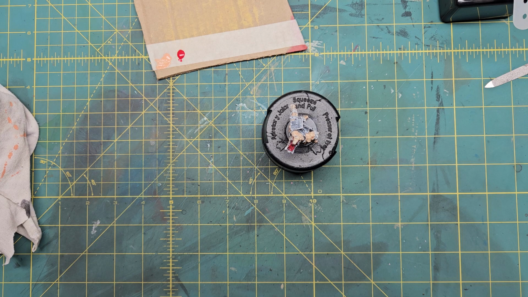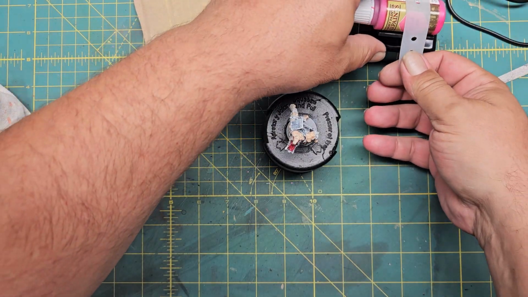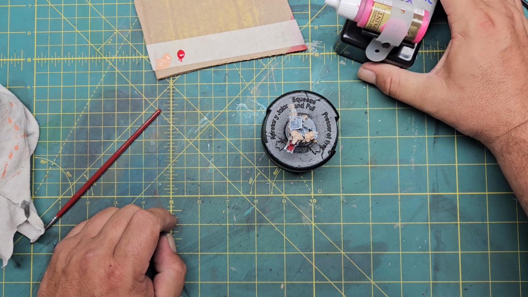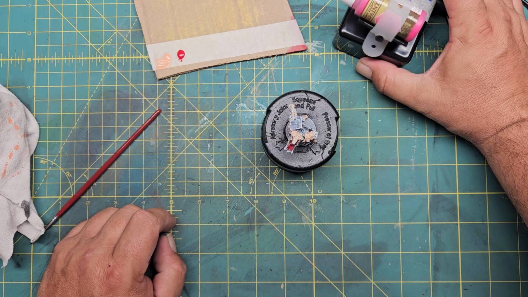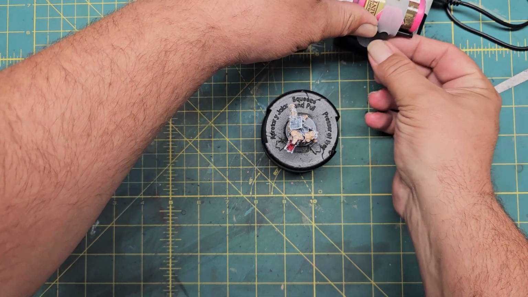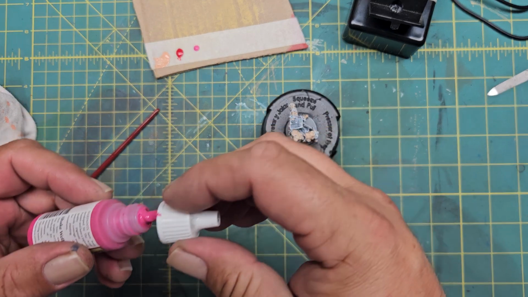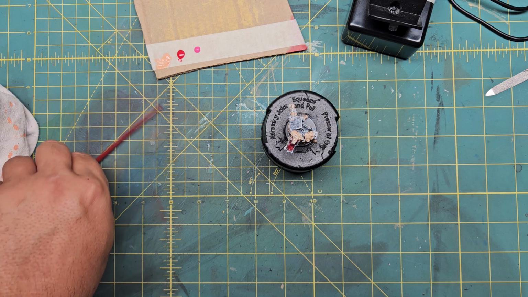Looking for a pink? Give me a second. There it is. So I have this Warlock purple, which looks pink to me. I could be mistaken. I'm going to get a little dab of that on here, with a little bit of water.